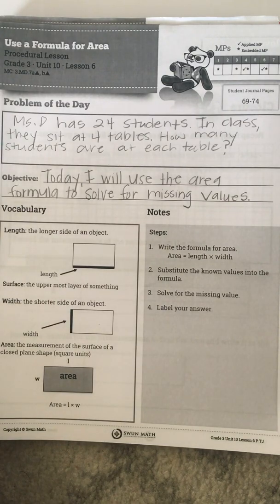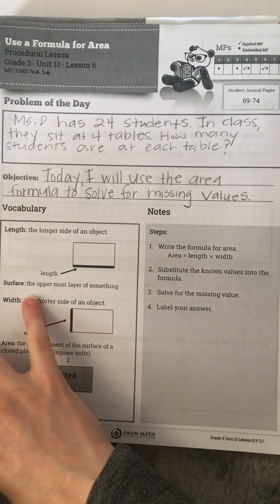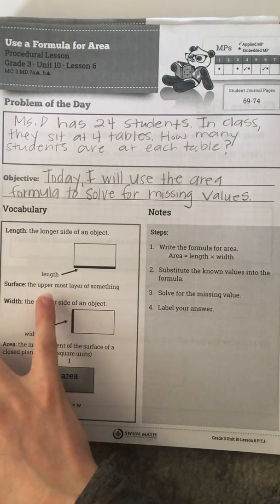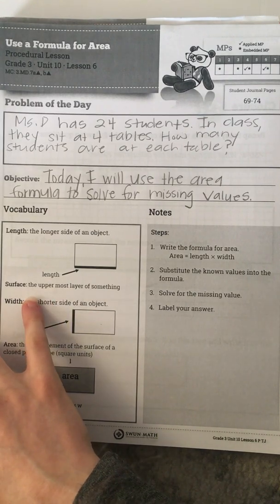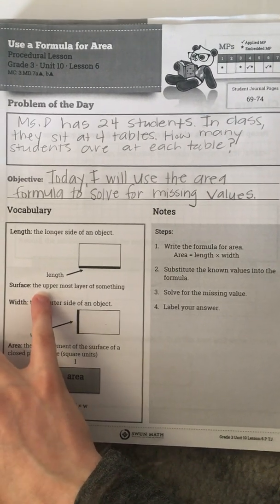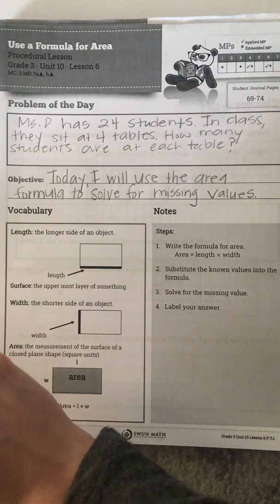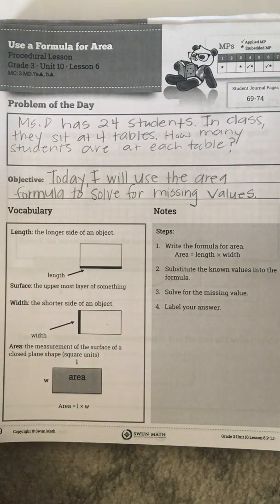I do not want you to write this word problem down. You do not need to rewrite it. But I do need you to write the equation and solve. So I don't want just the answer. You need to write the equation, solve, and then the unit. So I'll read it with you right now.